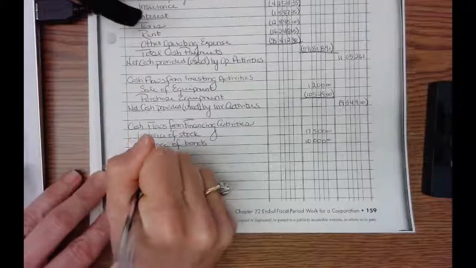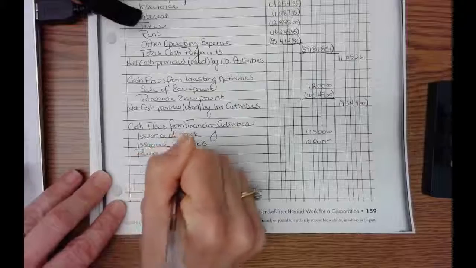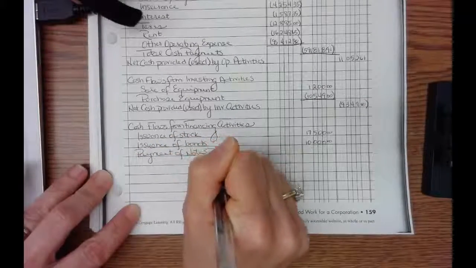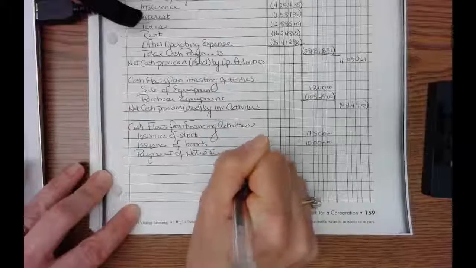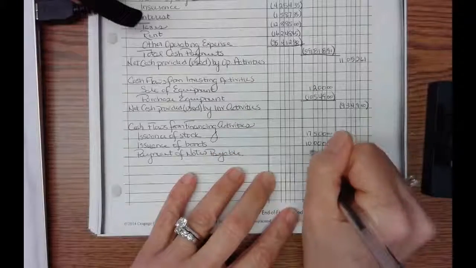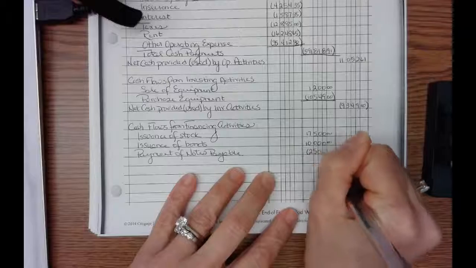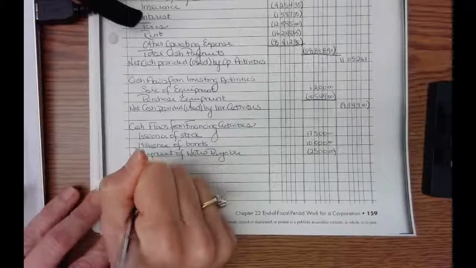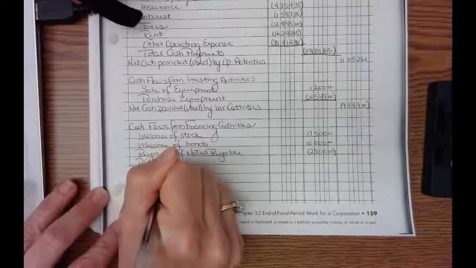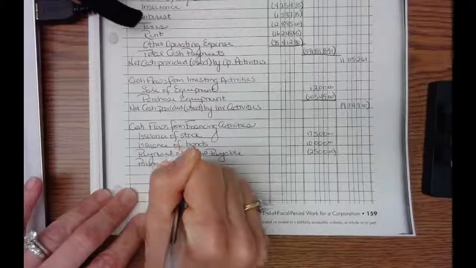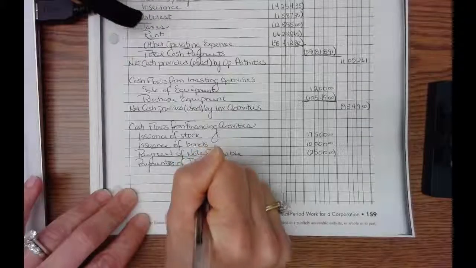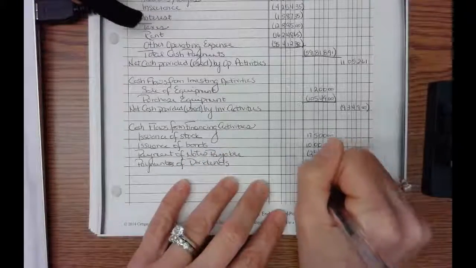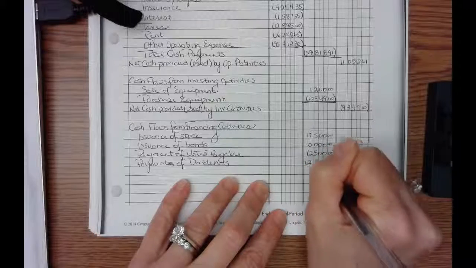Payment of notes payable, and if we're paying notes payable, that's a negative $2,500. And payment of dividends. The payment of dividends will be a negative $21,200.